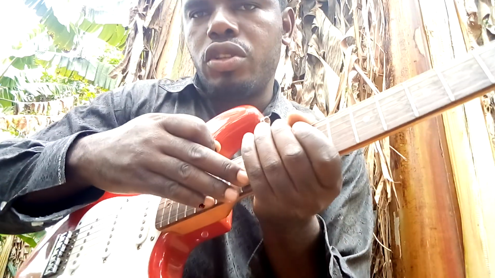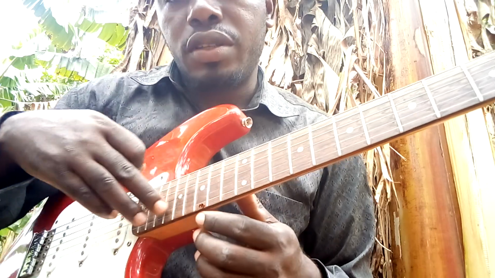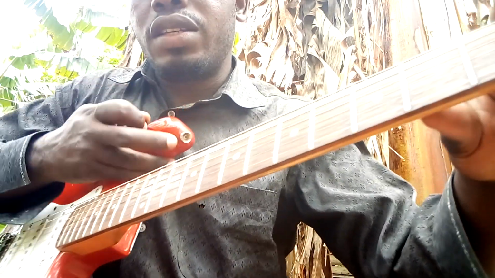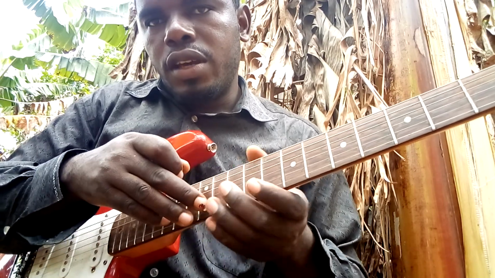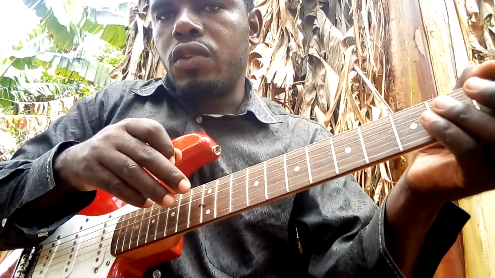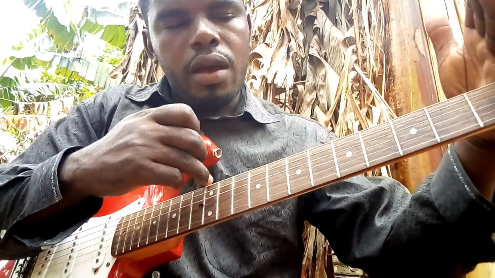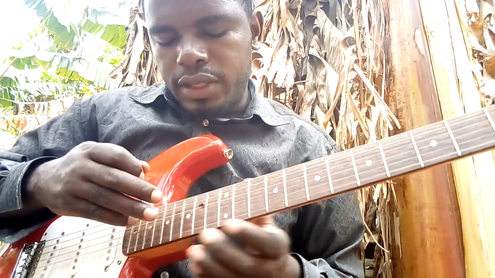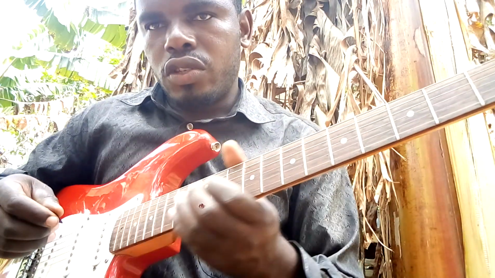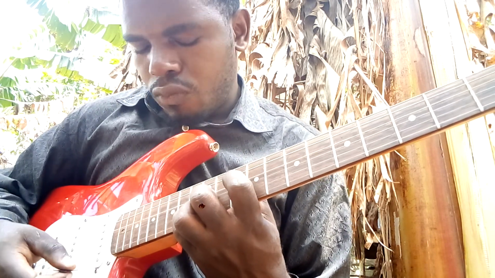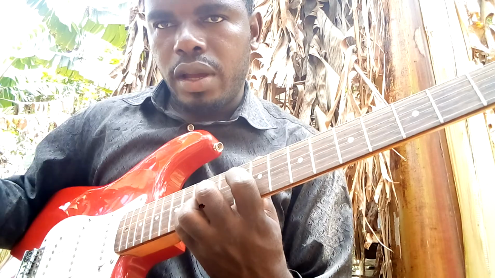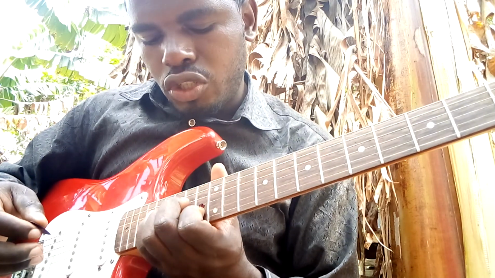Remember, once you reach here, it starts to repeat, since from the nut all the way to the 2 dots or the 12th fret, all the notes you need are here. So the octave is complete. So once I finish with the D shape, it starts all over. Now I go again to C, so I have the C shape here.